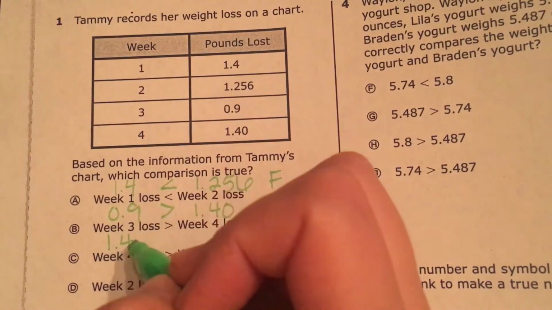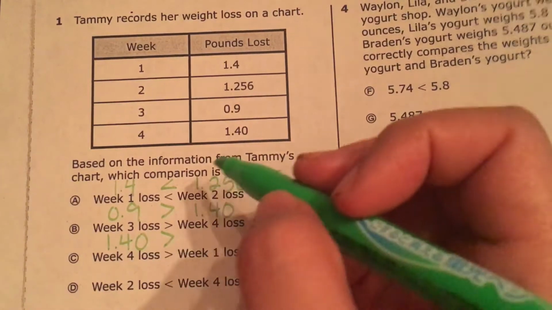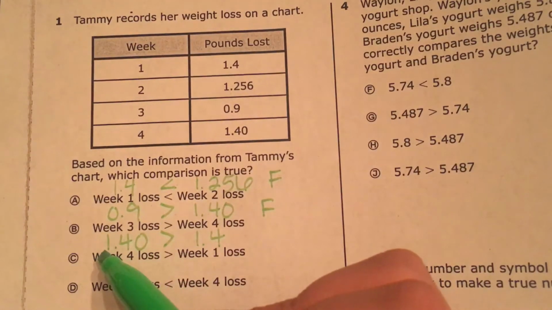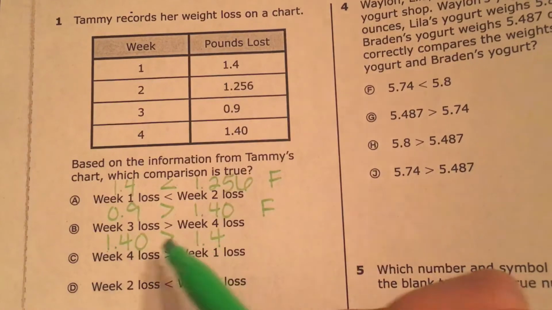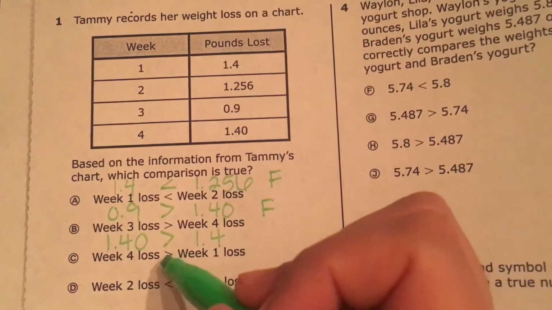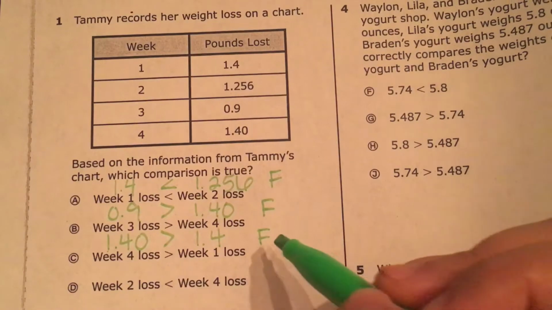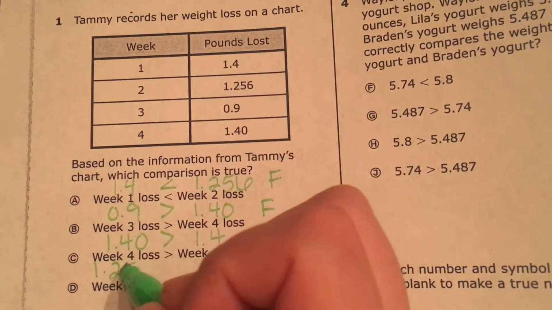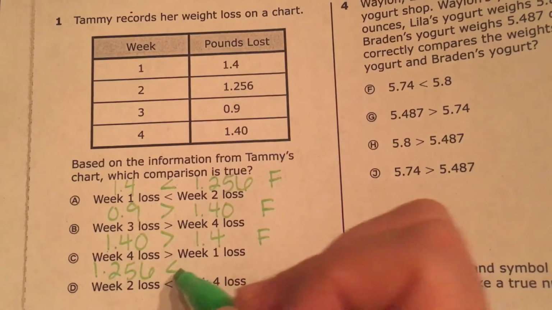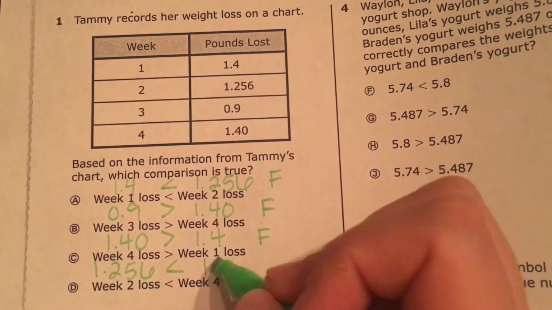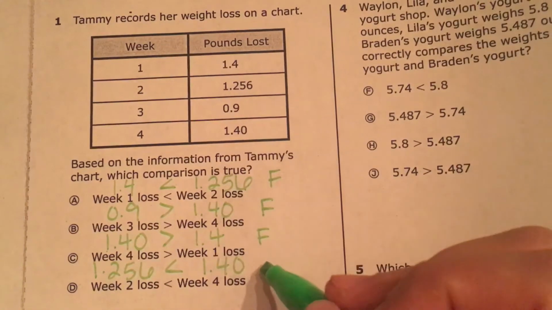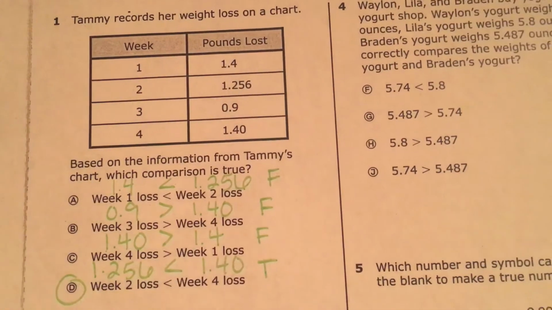Next one, we have 1.40 is greater than 1.4. So the ones place is the same, the tenths place is the same, so this is supposed to be equal. And the last one, the ones place is the same, the tenths place, the 2 is less than 4, so this is true. So D is correct.